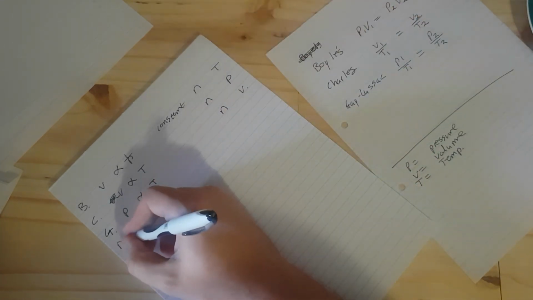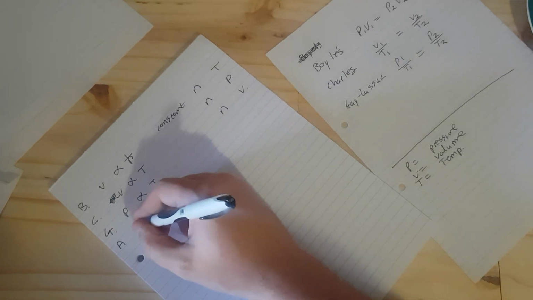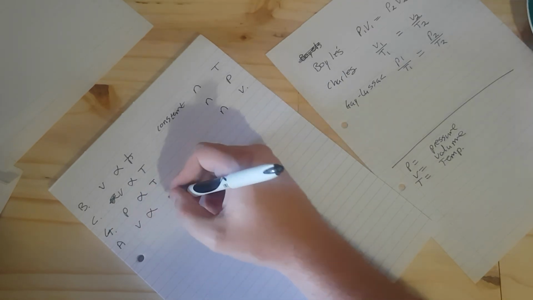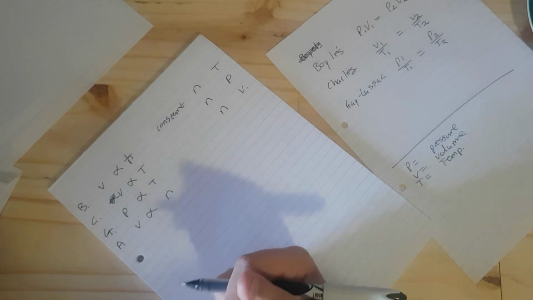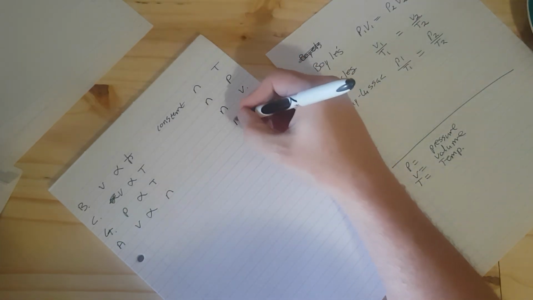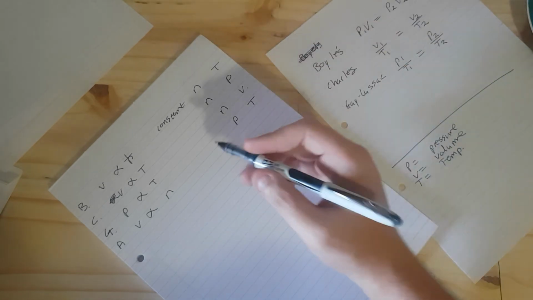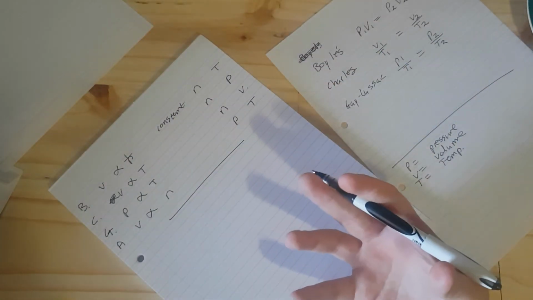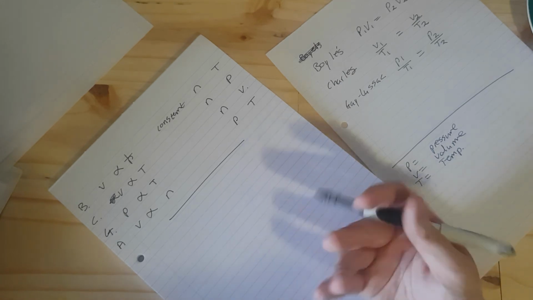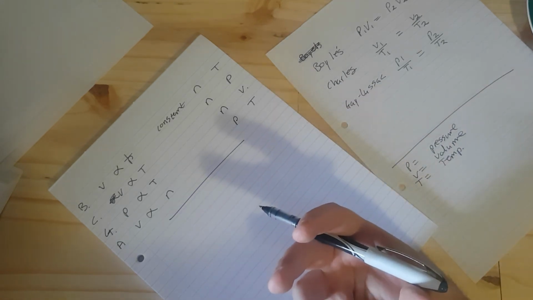And then Mr. Avogadro told us that the volume is proportional to the amount of the gas at a constant pressure and temperature.